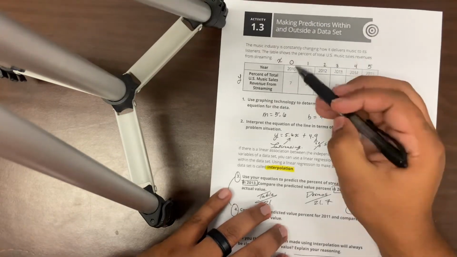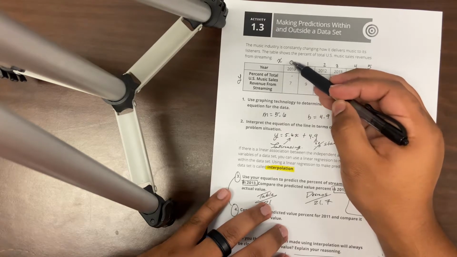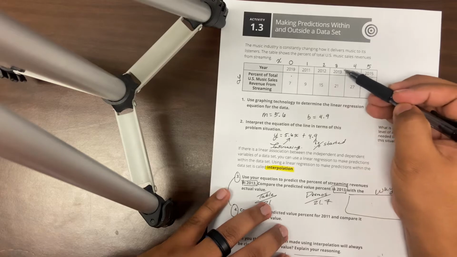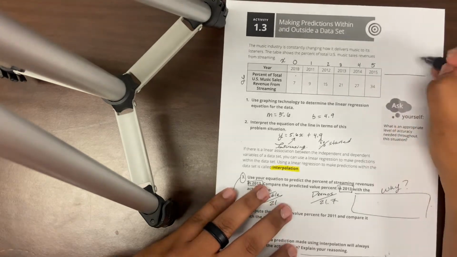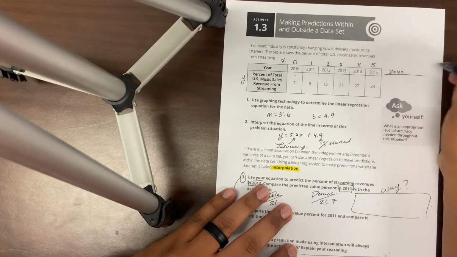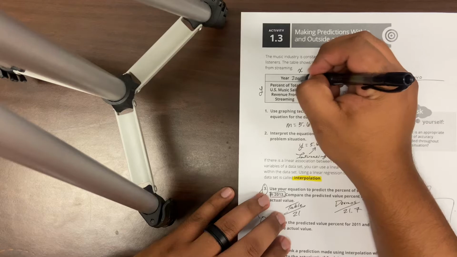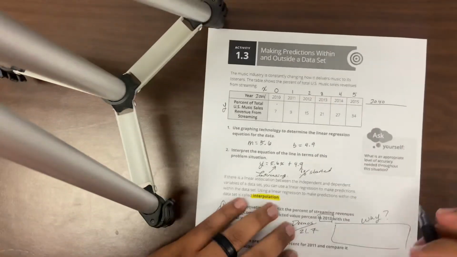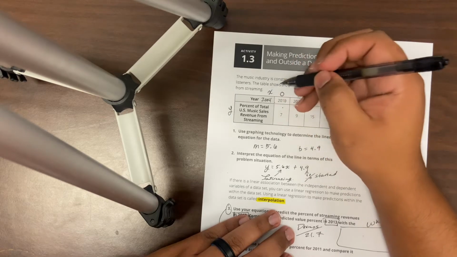Okay, so 2010 starts at 0. I like that 0 because now we could say 1, 2, 3, 4, 5. So they want 2040. And then they also want over here, which is 2004, I believe. Let me go back. Yes. So this looks like it's -6.